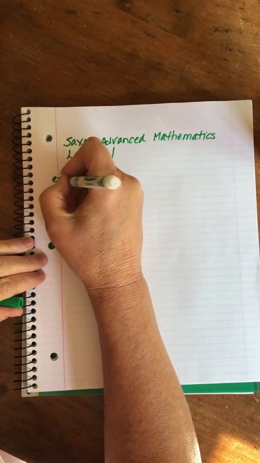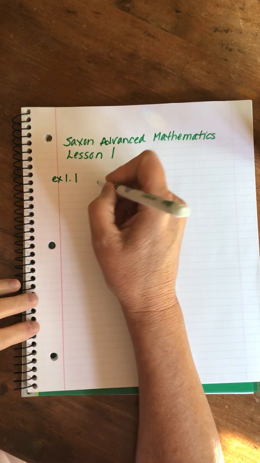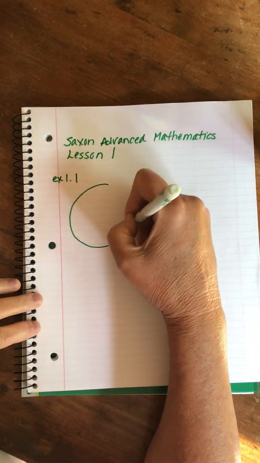So this is example 1.1. Let's take a look at it. It says the measure of the central angle of the unshaded sector is 126. Okay, so let me draw a picture for you of what's in the book.